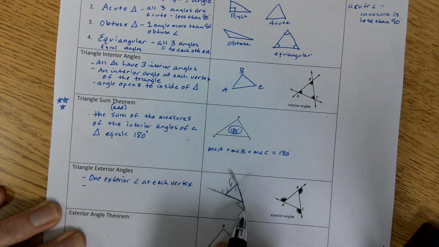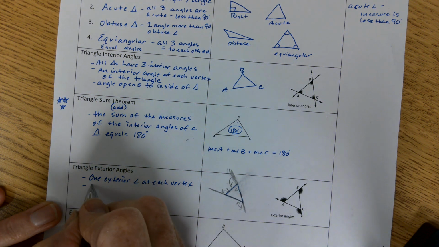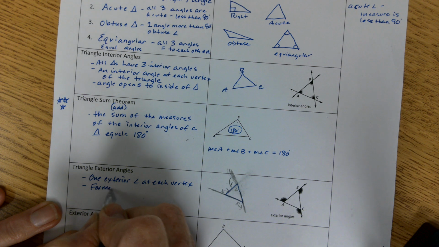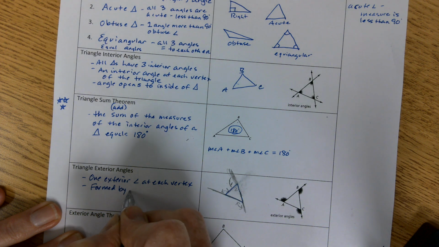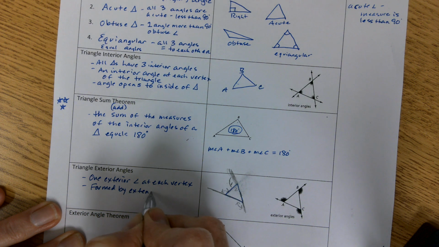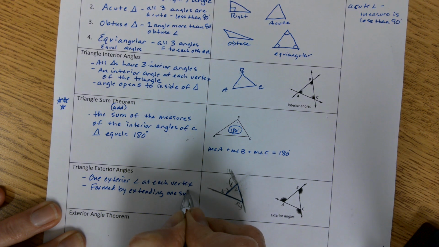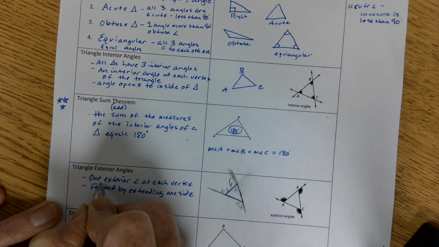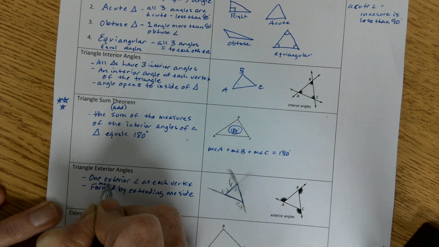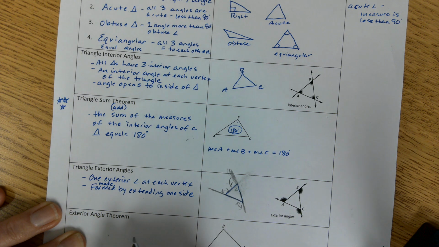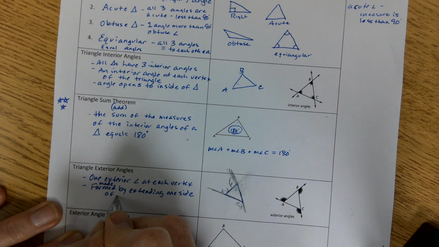It is formed by extending a side, or made. How about made? Do you guys like made better? Made, M-A-D-E, by extending one side of the triangle.